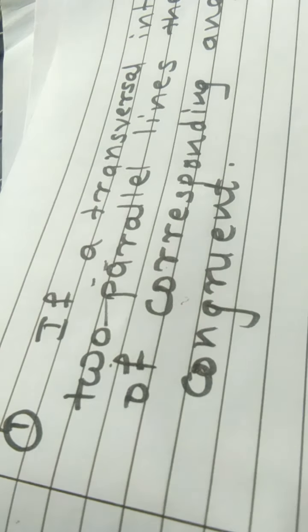This is about corresponding angles. The converse is also there. If two corresponding angles are congruent, then the lines must be parallel to each other. This converse is also very important.